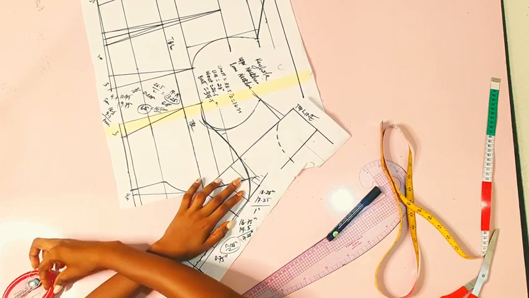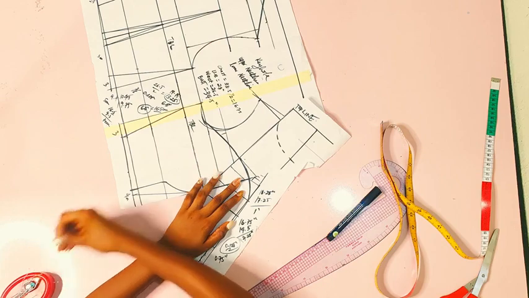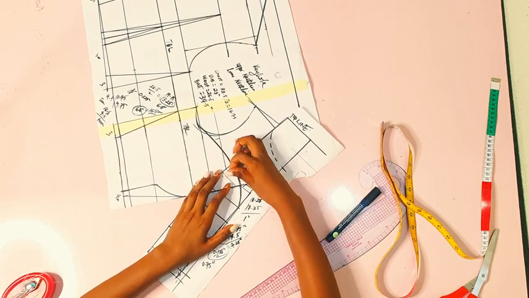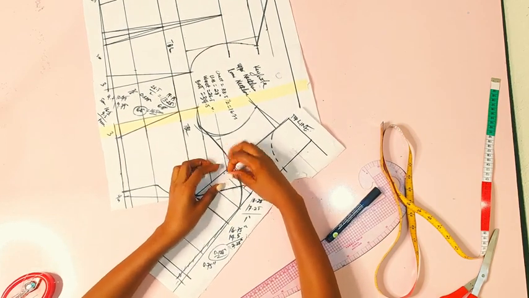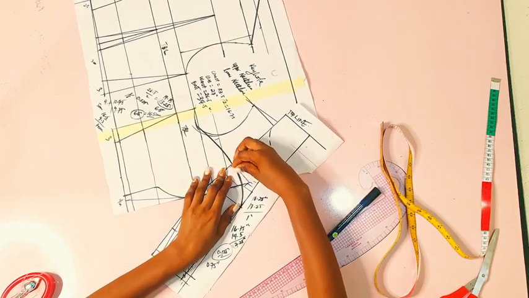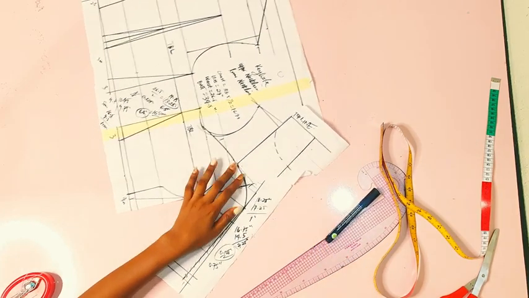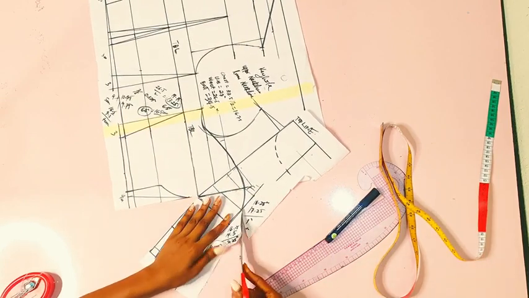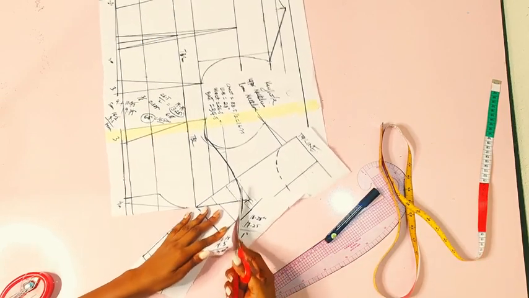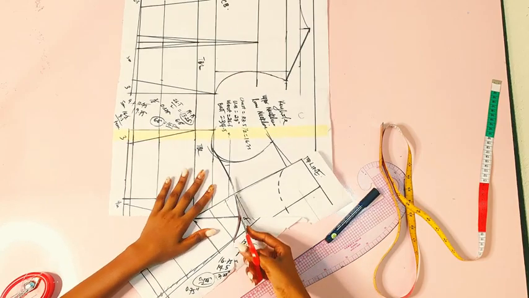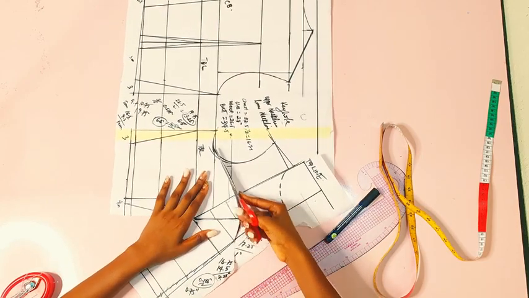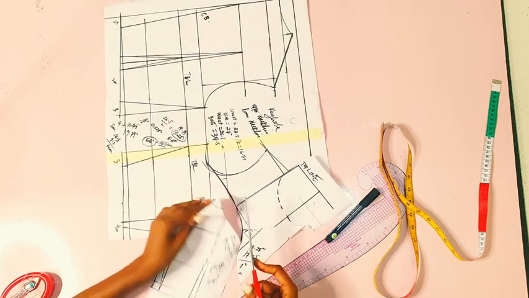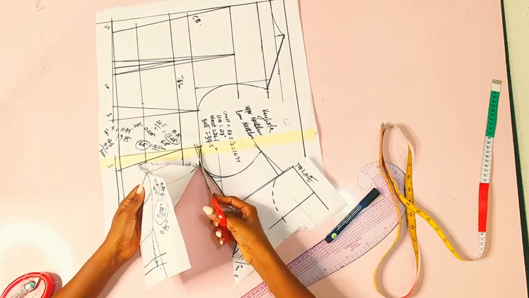Use pins to hold it here and here. And here. Okay, so we're going to cut this upper part away. Make sure you cut it well. All right. Make sure you cut it well.